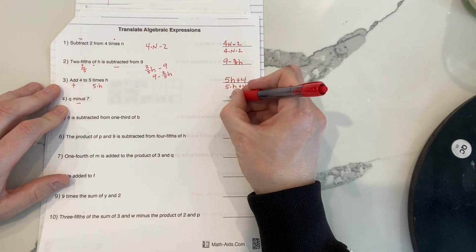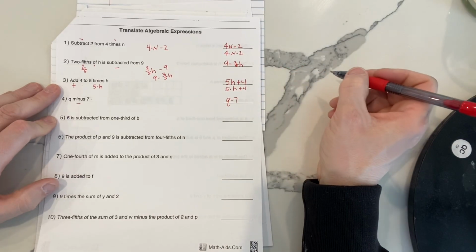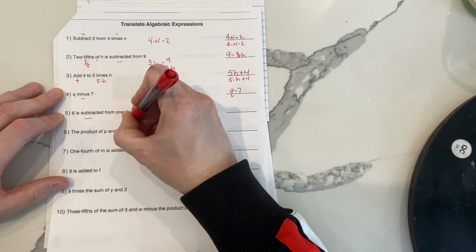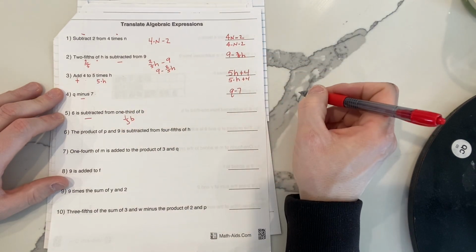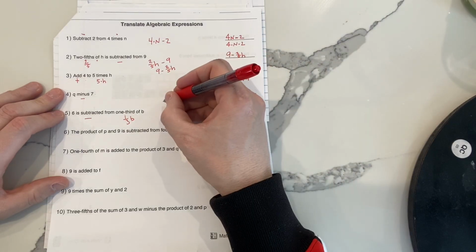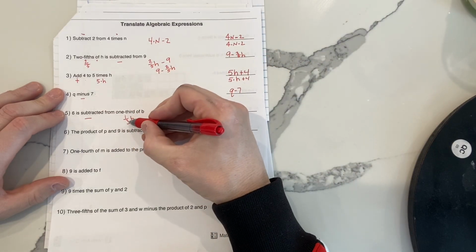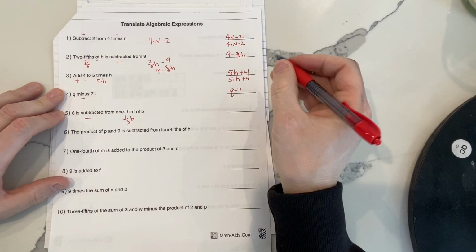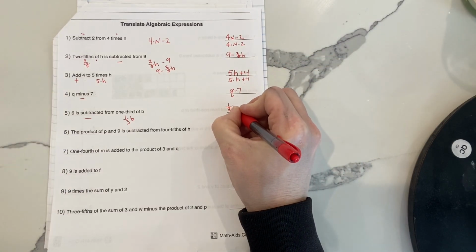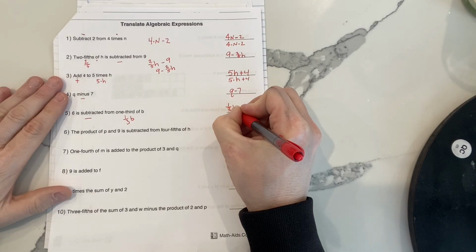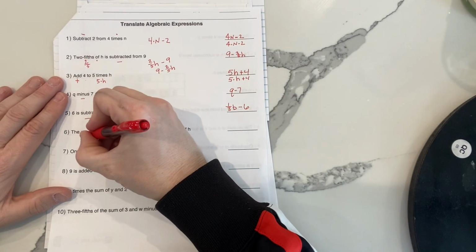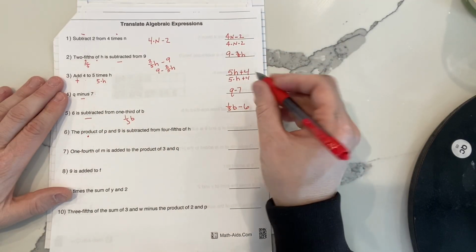Minus is this, so this has to be just that. 6 is subtracted from 1/3 b. Okay, so let's see. They're saying whatever 1/3 b is, then you have to subtract 6. So this would have to be 1/3 b minus 6.